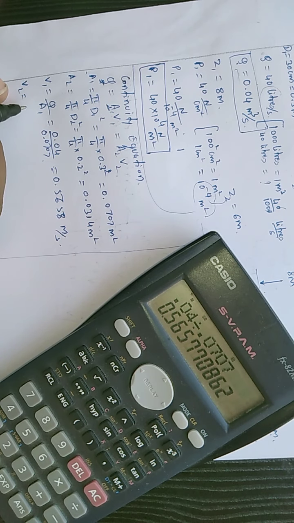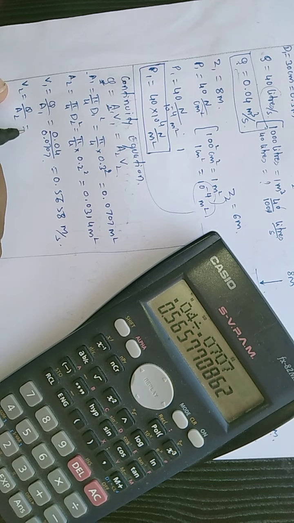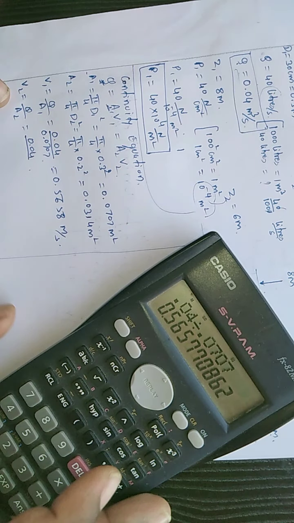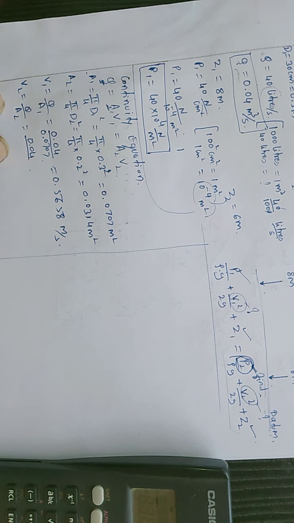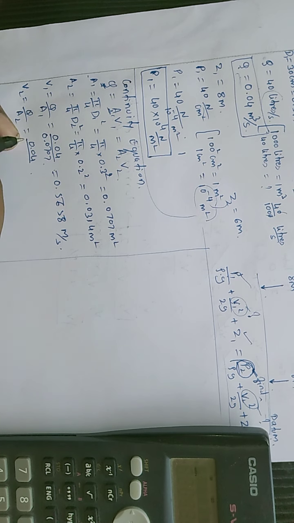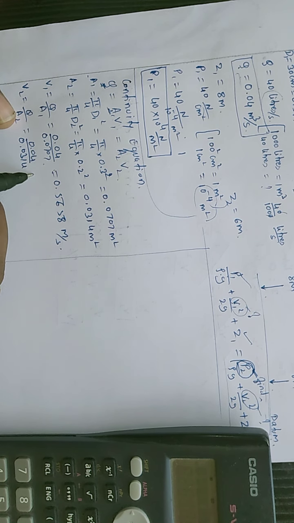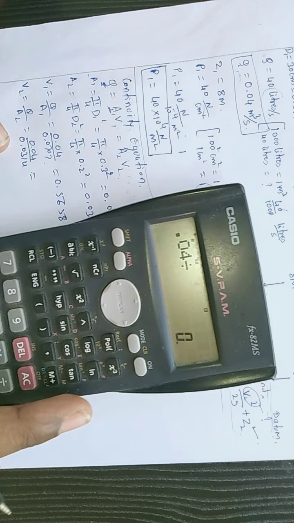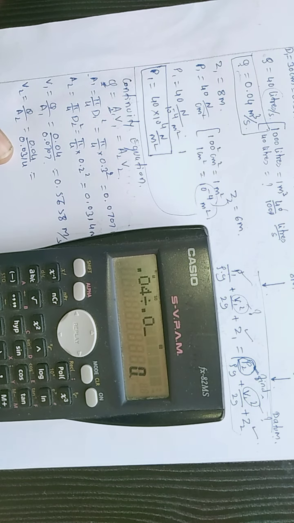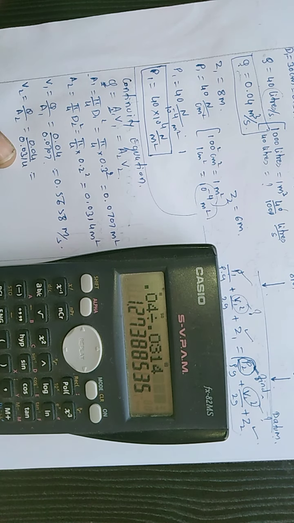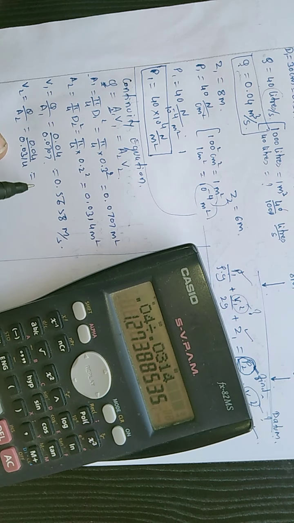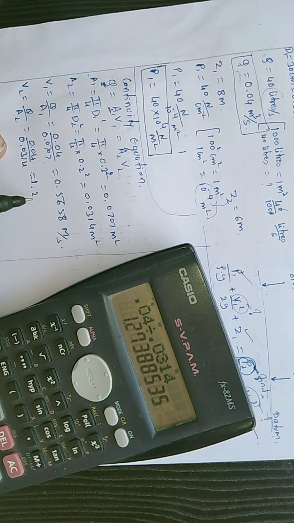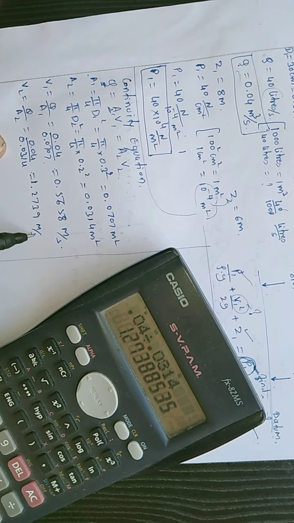Similarly, V2 is equal to Q by A2, 0.04 divided by 0.0314, which is 1.2739 meters per second.